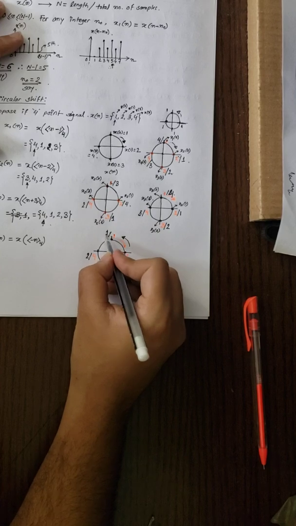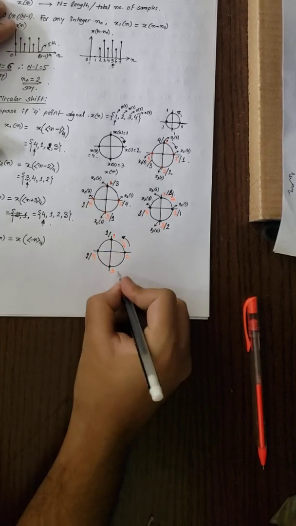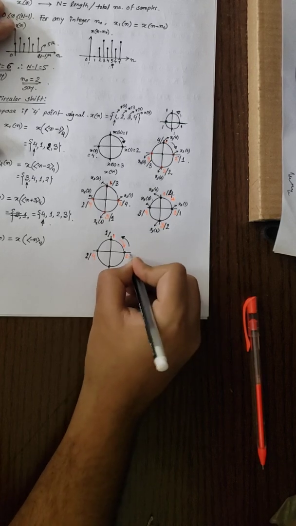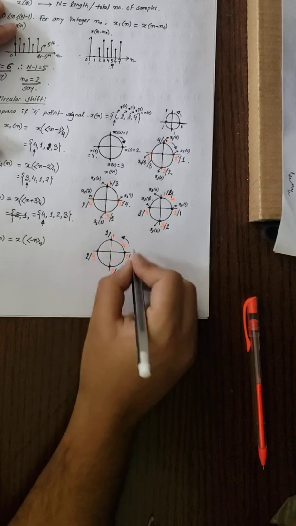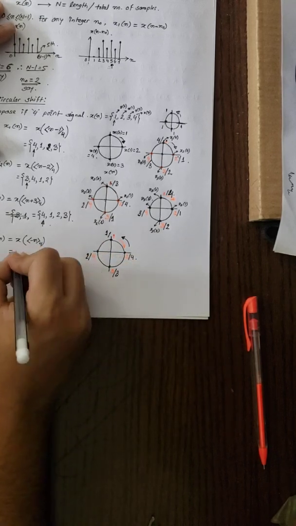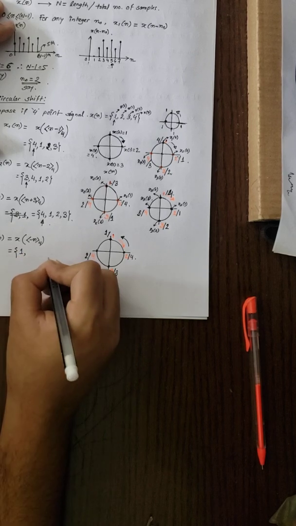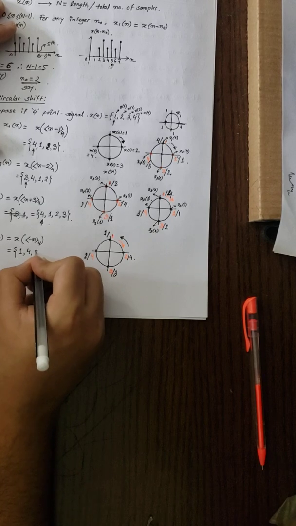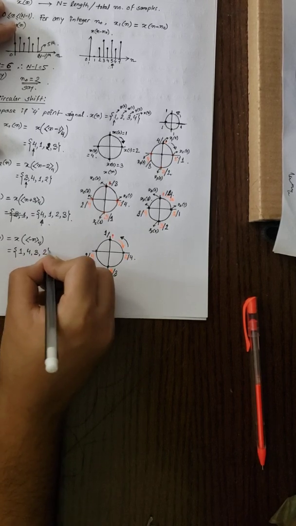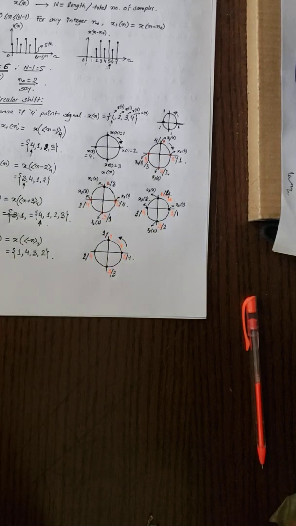So this is the first sample, which value is 1. So this is 2, this is 3, and this is 4. So this is our resulted time reverse signal, which value will be 1, 4, 3, 2. This is our time reverse signal.